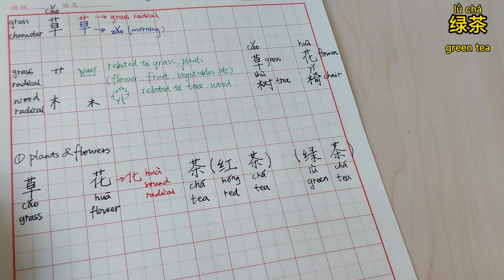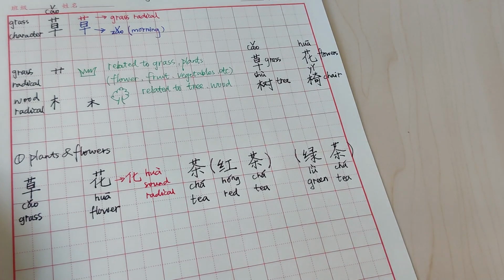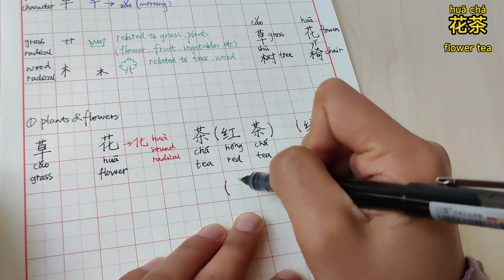In Chinese culture, we don't recommend you to drink green tea before your meal. We recommend you to drink green tea after the meal because green tea helps you to digest. But if you have no food in your stomach, it will hurt your stomach. And if you really like tea and you want to have some tea before the meal, I would recommend you to have red tea or flower tea.